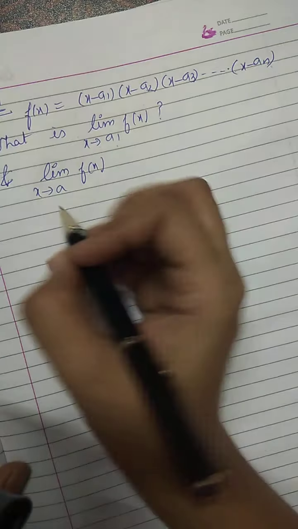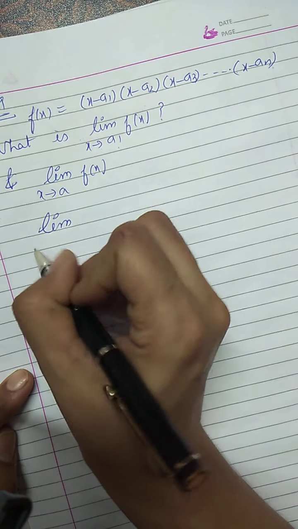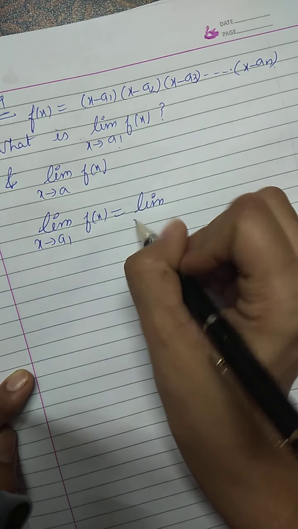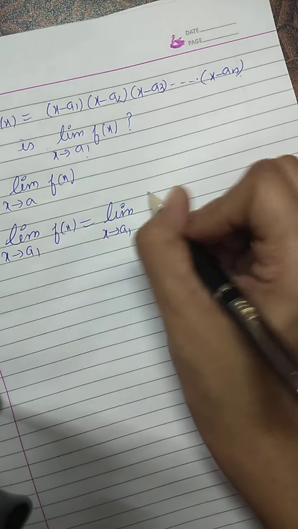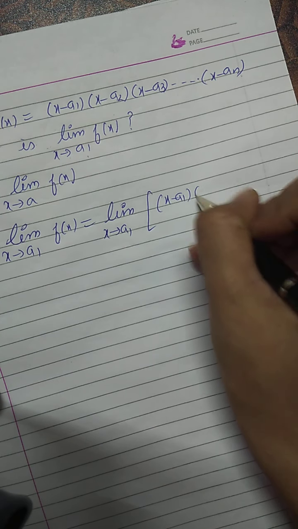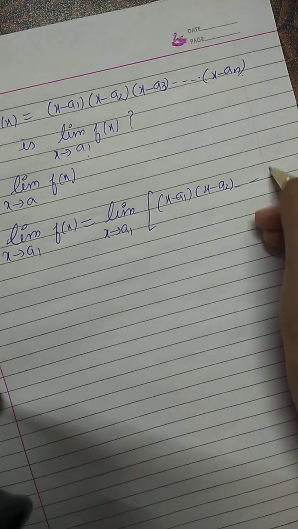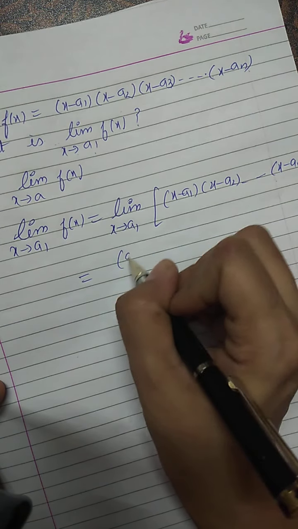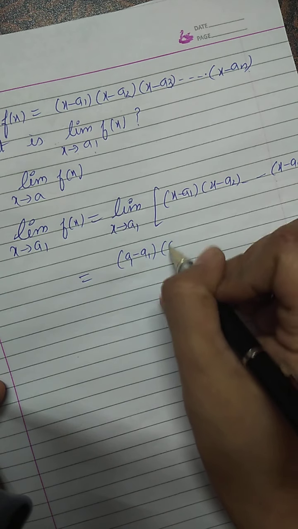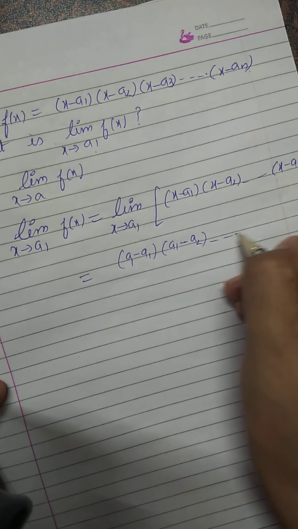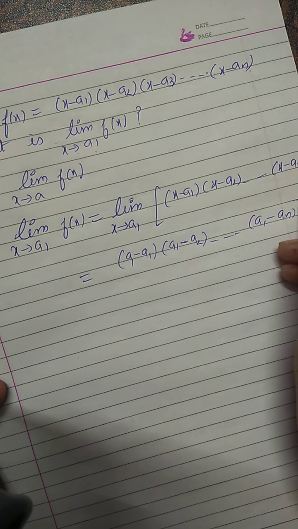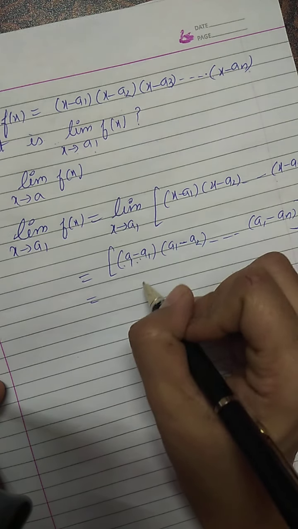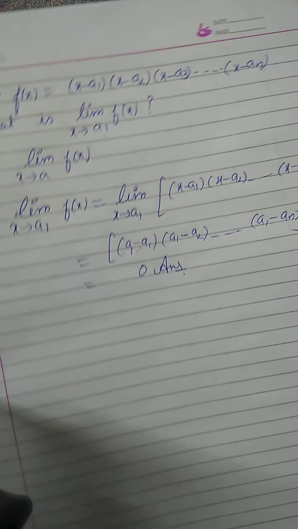So when I apply the limit, first thing, limit x approaches a1 of f of x, that is limit x approaches a1, the function is now x minus a1, x minus a2 up to so on x minus an. Let us apply the limit. So I will get a1 minus a1, a1 minus a2 up to so on a1 minus an. Now a1 minus a1 will be 0, 0 into all other things, the answer will be 0.